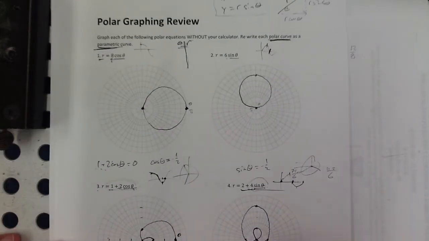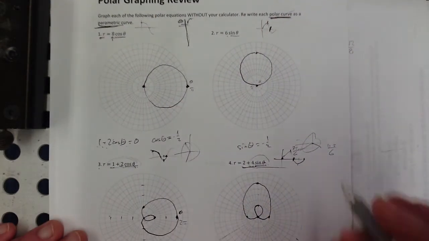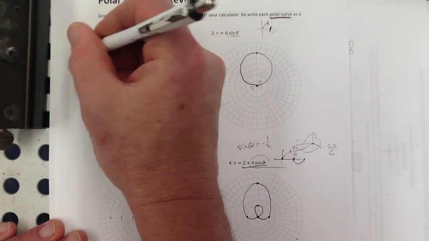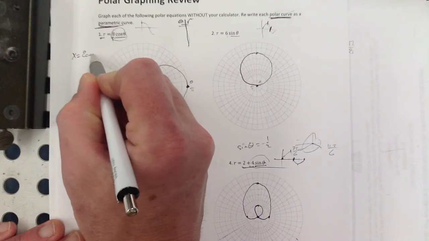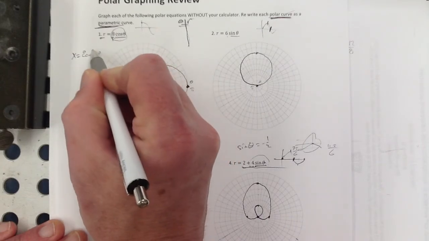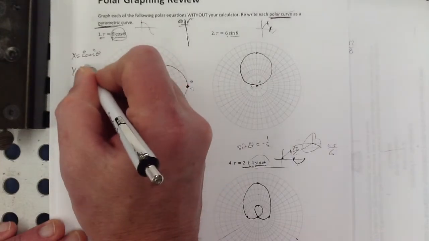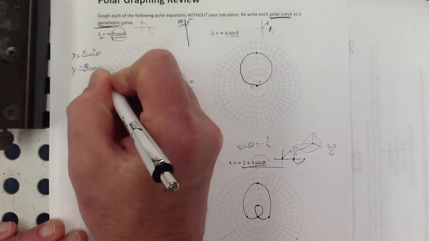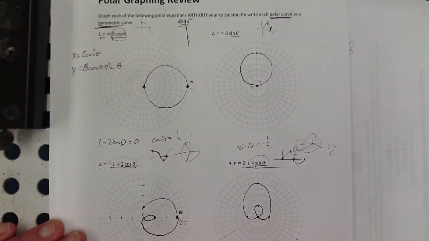I just realized that I forgot to do the rewriting part, so I'm going to double back here. So x is equal to r cosine theta, and y is equal to r times sine theta. That's all you have to do to get it into parametric form.